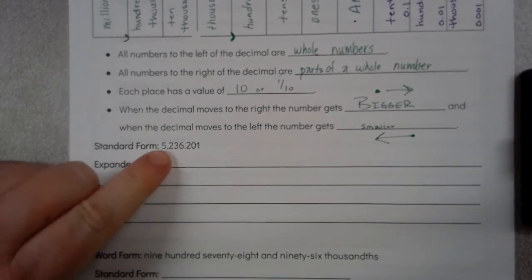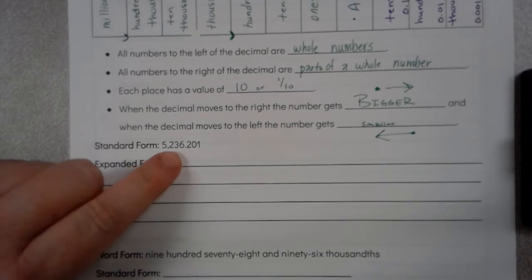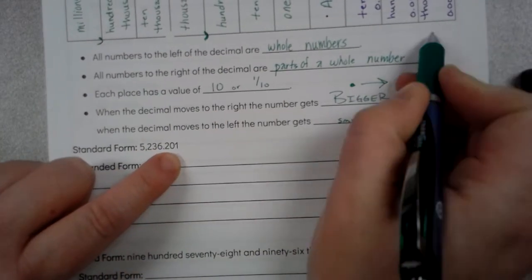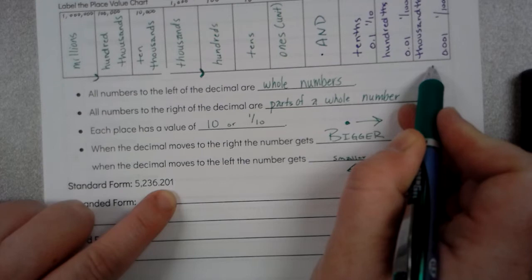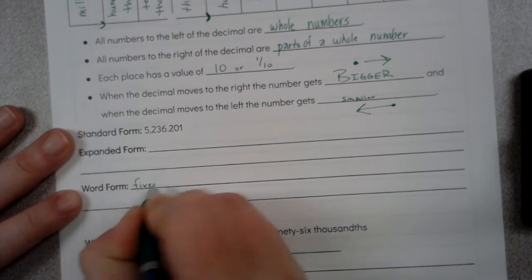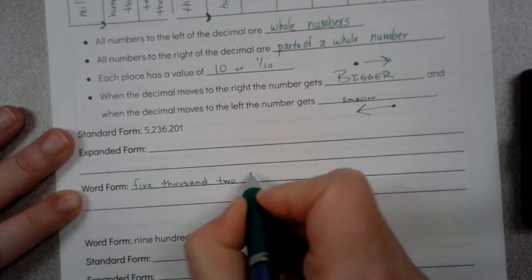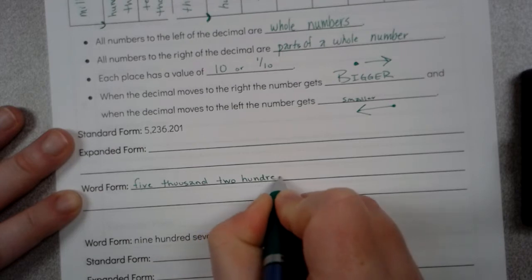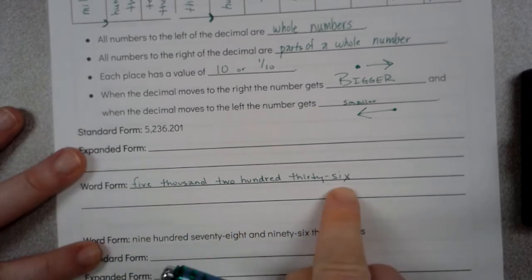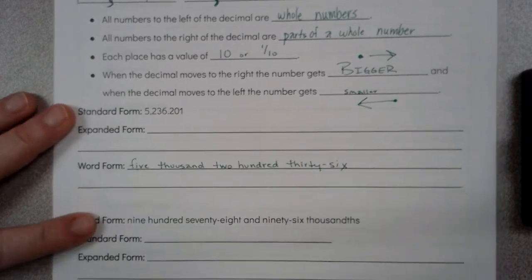Okay. I have 5,000, and I know it's 5,000 because it's 4 numbers. 5,236, and so we're going to say this number, 201, and it's right here in the third place, so thousandths. Okay, so actually I'm just going to go ahead and write the word form down. So I have 5,000 236. And as you can see, I have not written the word "and" here at all. And that's the correct way to do it.